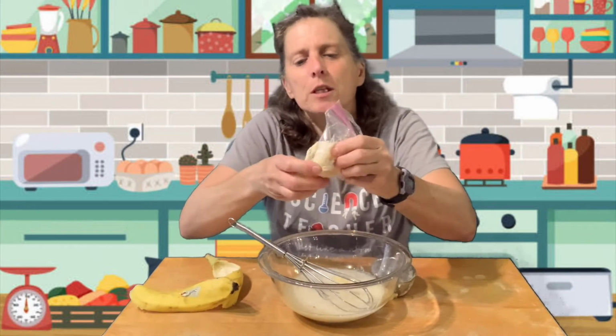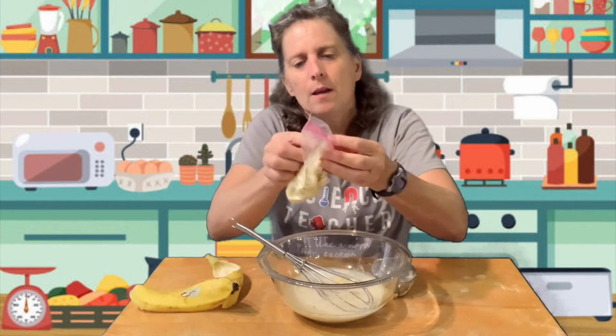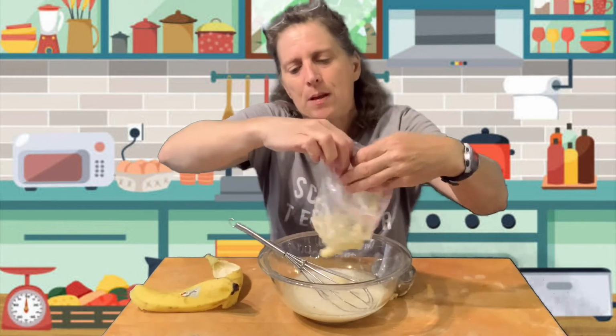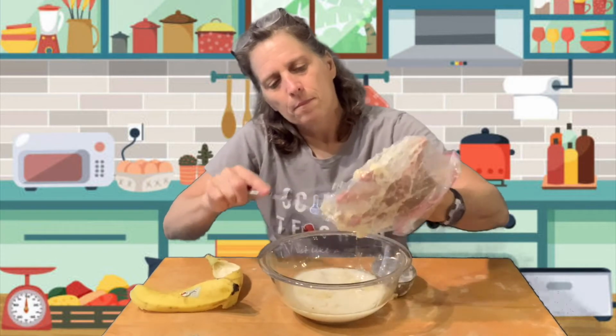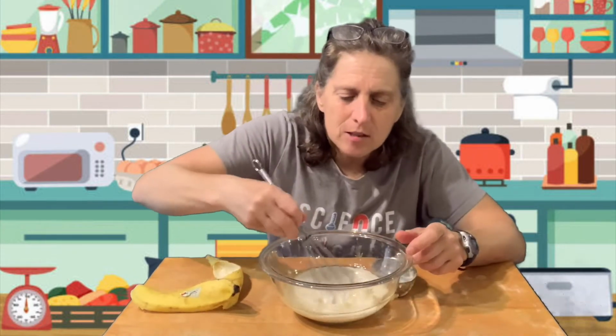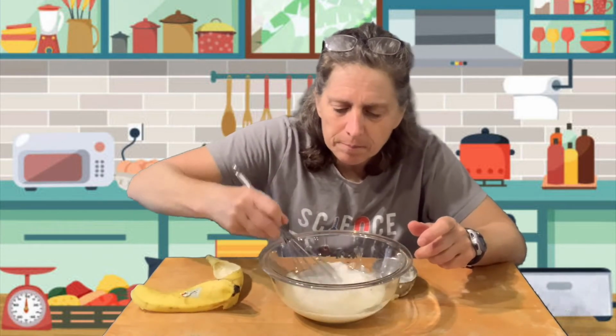It would definitely be easier to use applesauce, but I don't have any. So I'm just gonna mash this up. And then I'm gonna plop it in. Plop. I did find my whisk, so I'm just gonna whisk it around.